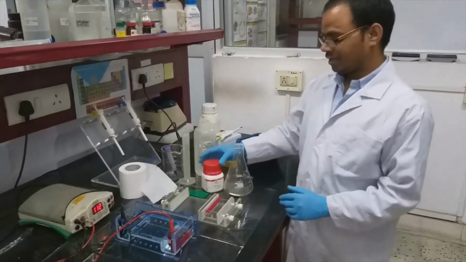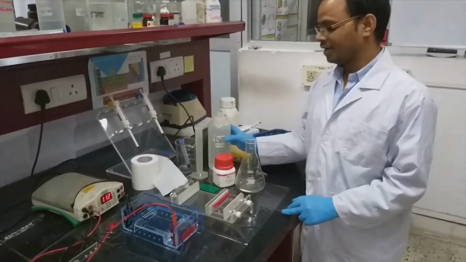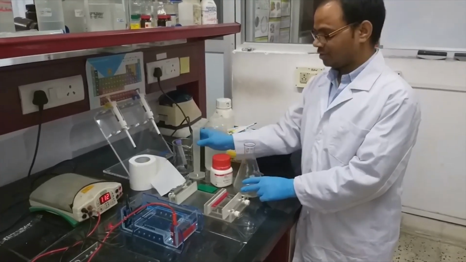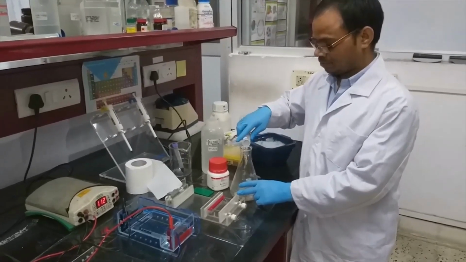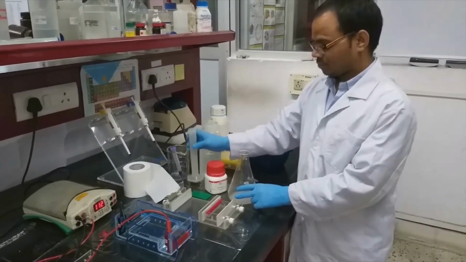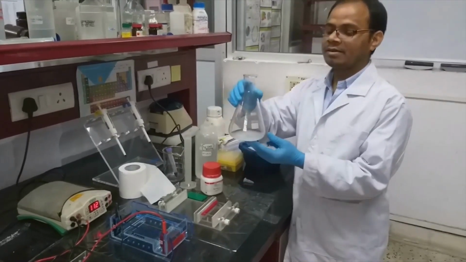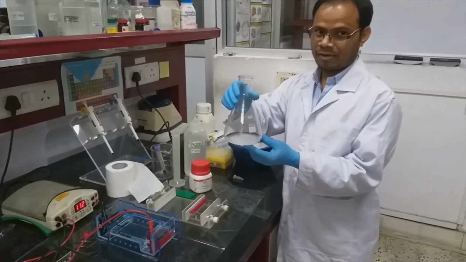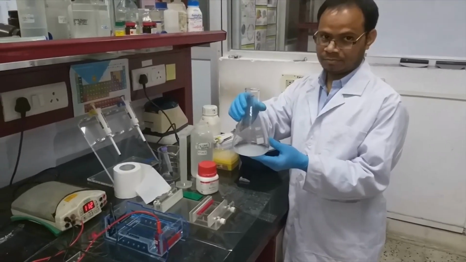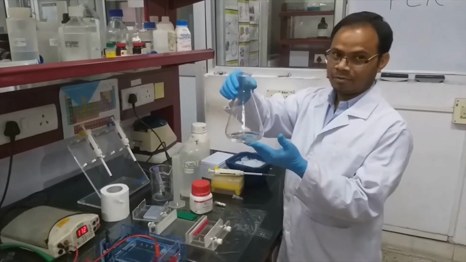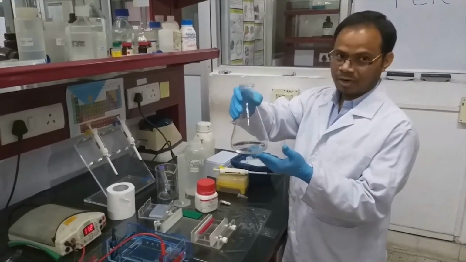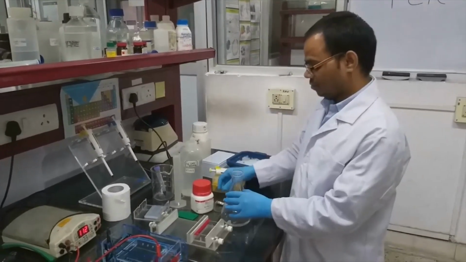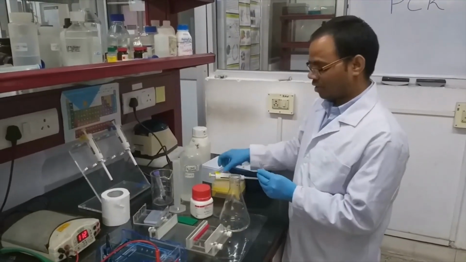Once the PCR reaction is completed, we have to analyze the results for amplification. For that, we need agarose and TAE buffer. First, we have to weigh the agarose and mix it with the TAE buffer. It will not dissolve easily, so we have to heat it in a microwave oven until it dissolves. Now the agarose has dissolved in TAE buffer. We have to let it cool down to 50 degrees Celsius.